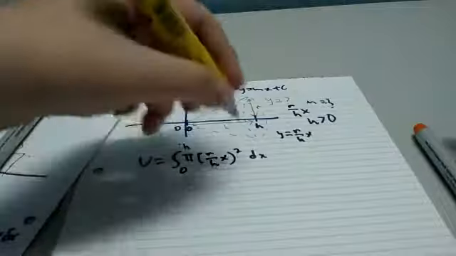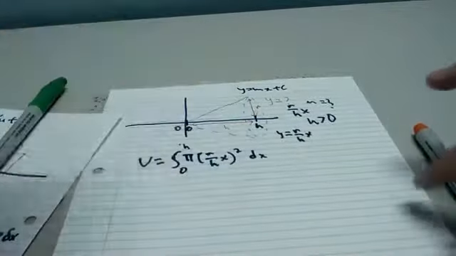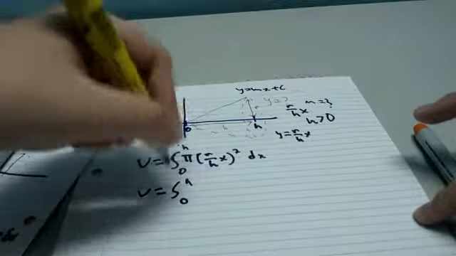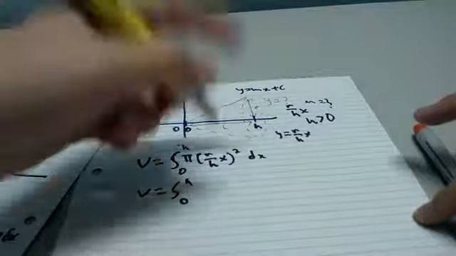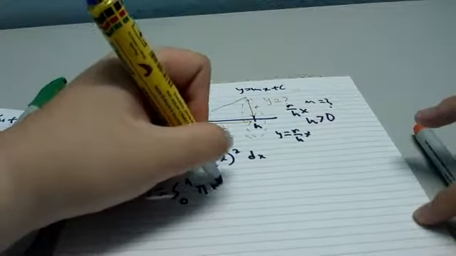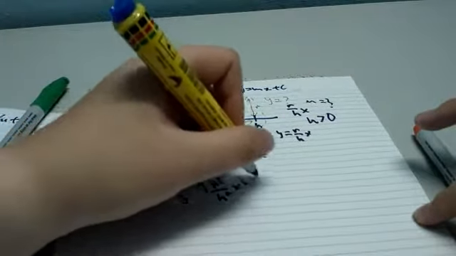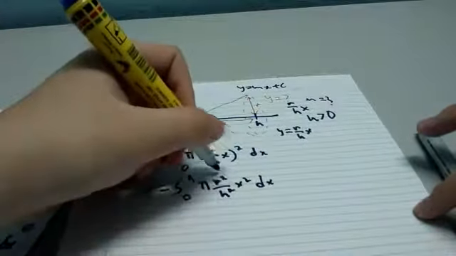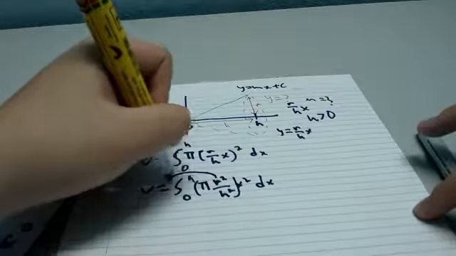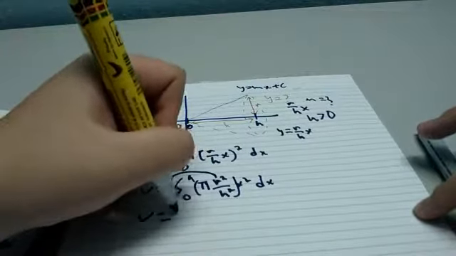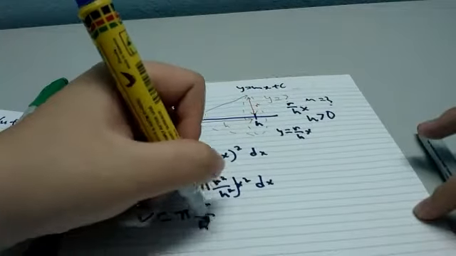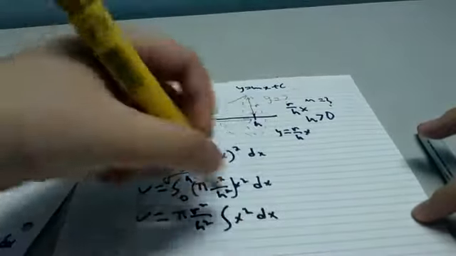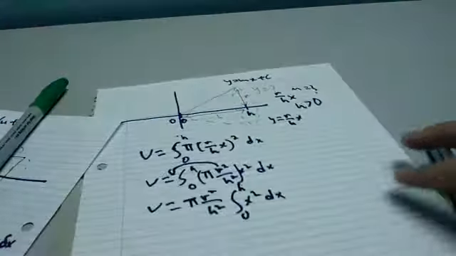Okay, we will expand this expression. So V is equal to the integral of pi times r squared over h squared x squared dx from 0 to h, and then I take the constants outside. So V is equal to pi times r squared over h squared times the integral of x squared dx from 0 to h.